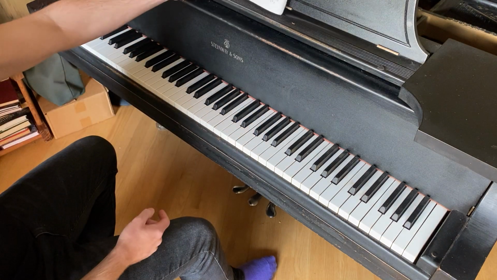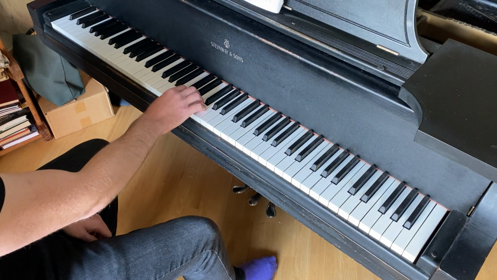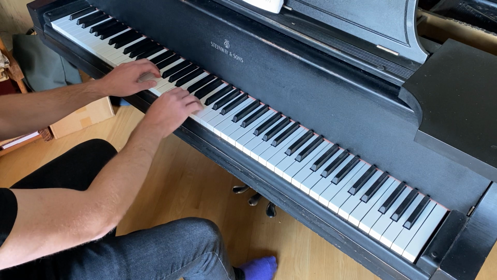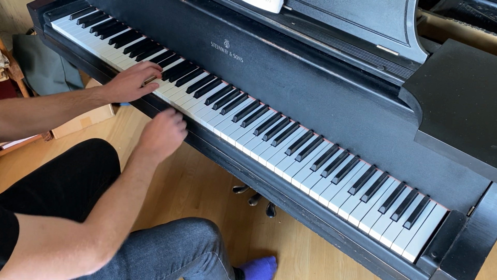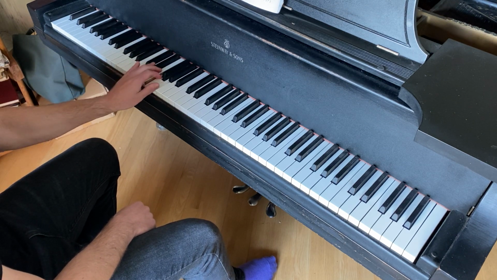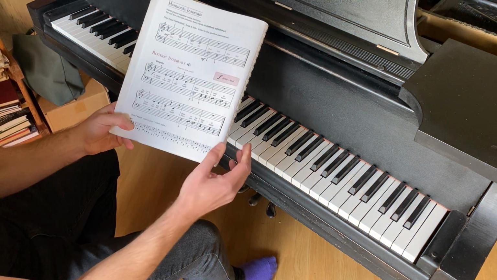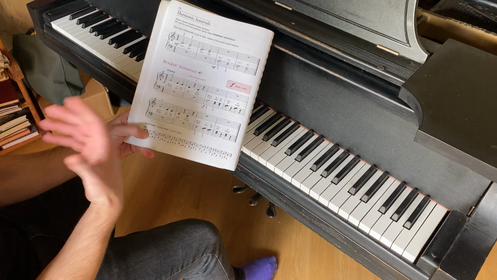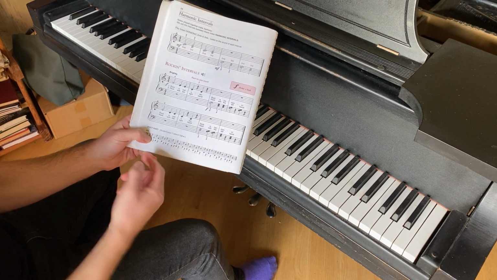So let me play that one more time, counting over it. 1, 2, ready, and. 1, 2, 3, 4. Okay, if you're new to this, it's going to take some time for you to coordinate playing and speaking or counting, but the more you practice it, the easier it will get.